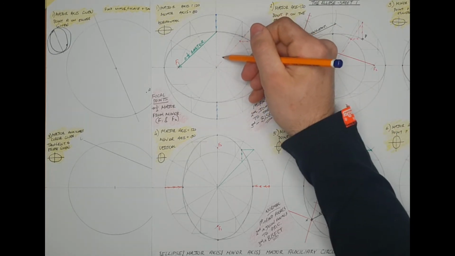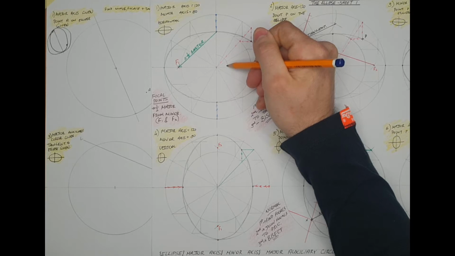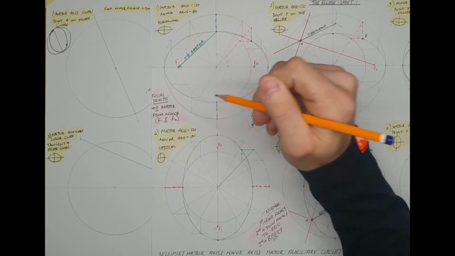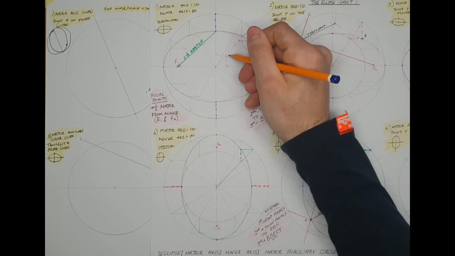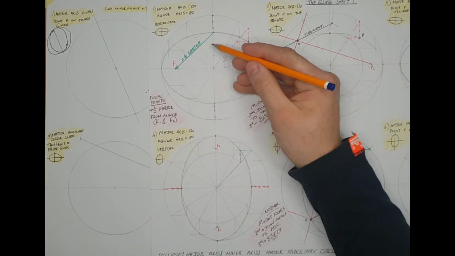What's the relation, first of all, between the minor and the major? Right there, that's your 90-degree perpendicular. Okay, 90 degrees are perpendicular. So the major axis to the minor axis is perpendicular.